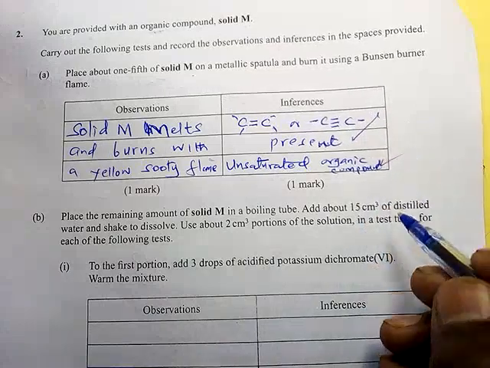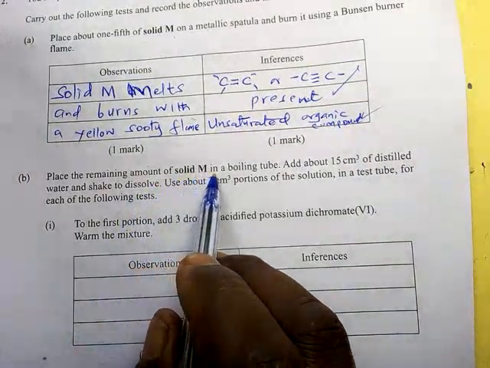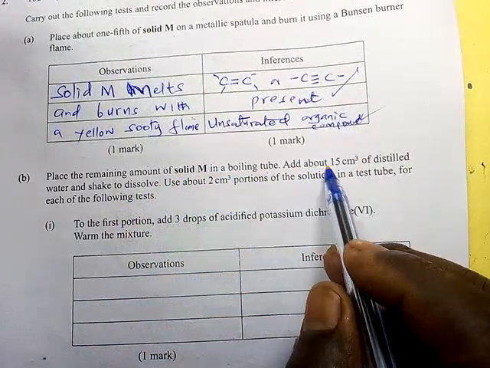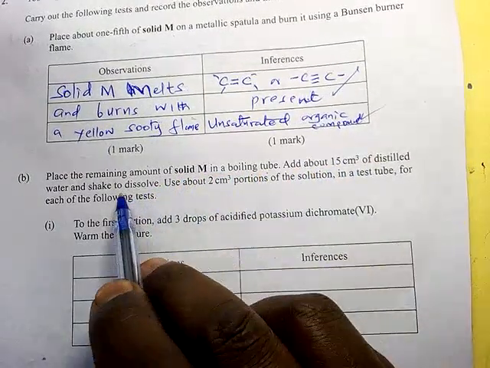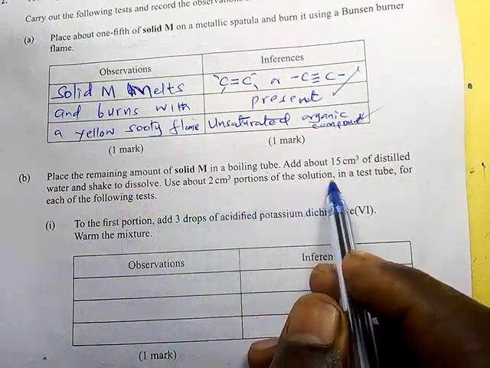This one is fine, this one is also fine. Place the remaining amount of solid M in a boiling tube. Add about 15 centimeters cubed of distilled water and shake to dissolve. Use 2 portions of the solution to test for this.